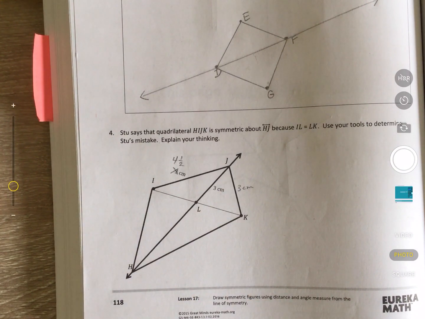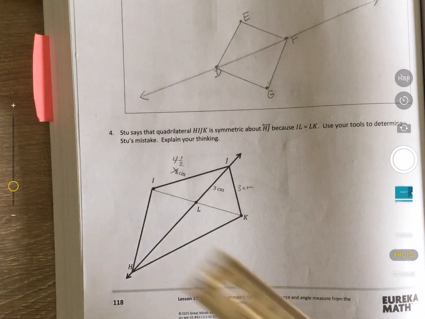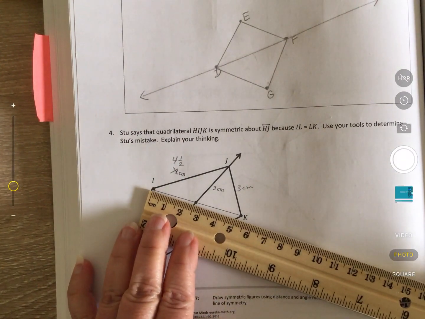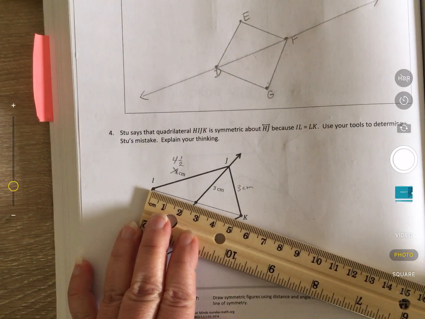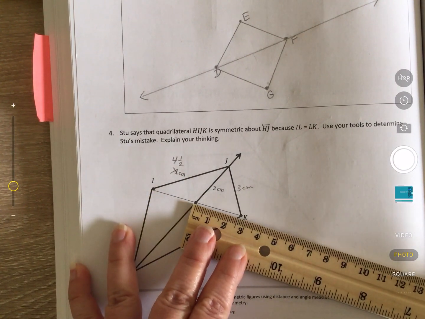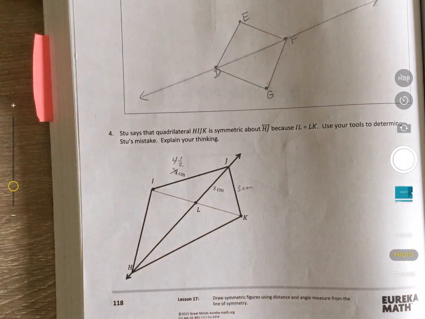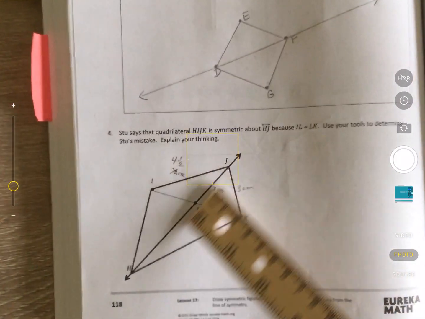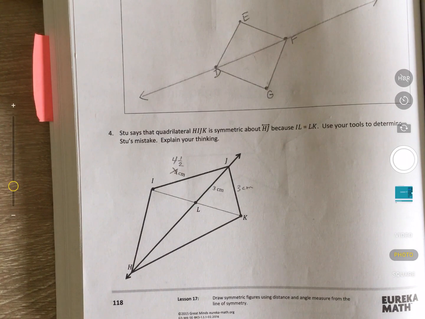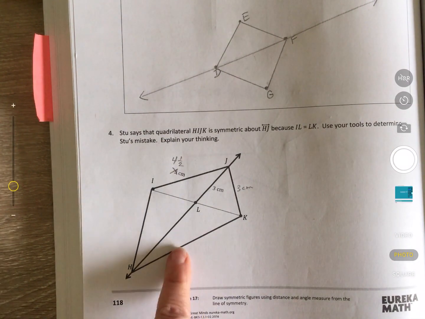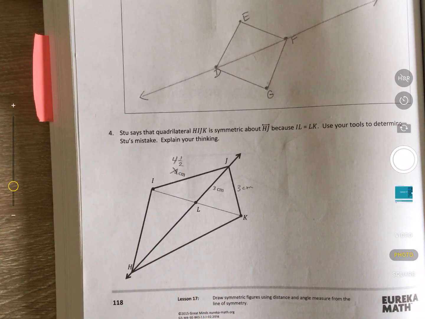Okay, so draw line segment DE. Well, first I have to label them. So I'm making this D, and this one E, and that one F. I'm going to make a line segment connecting D and E, and a line segment connecting E and F, and then D and F are going to be on a line.